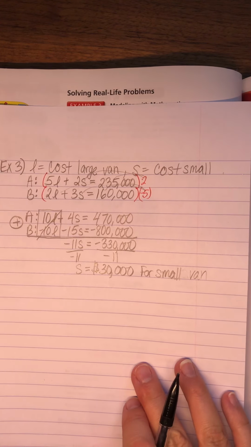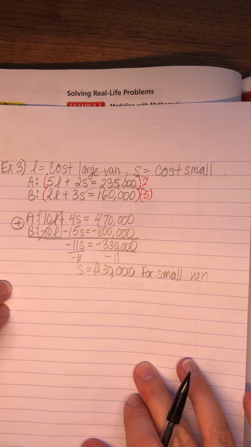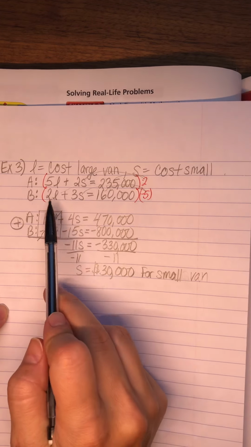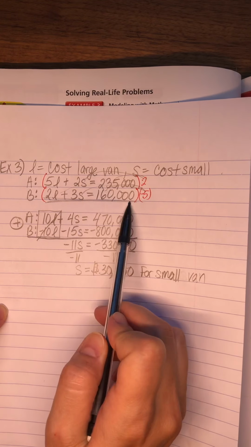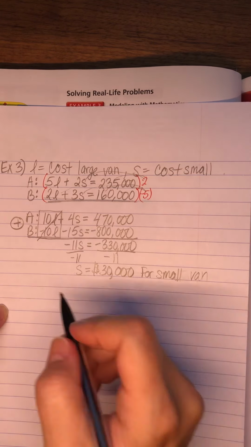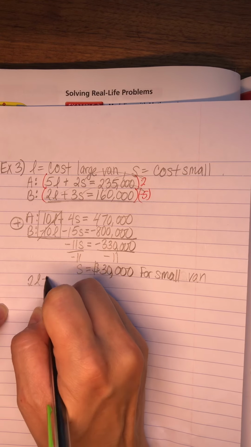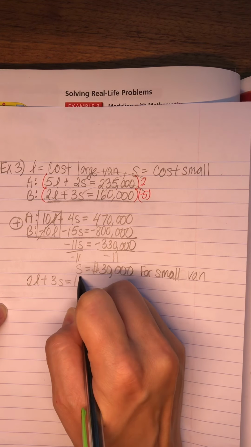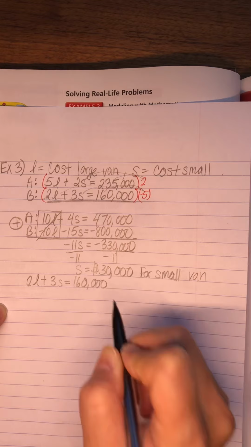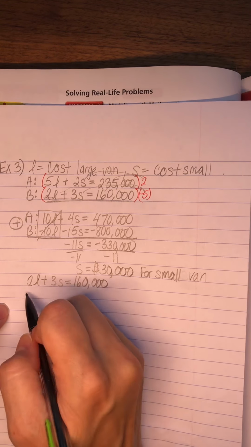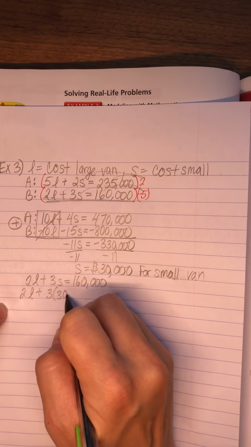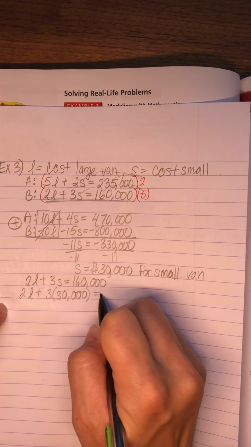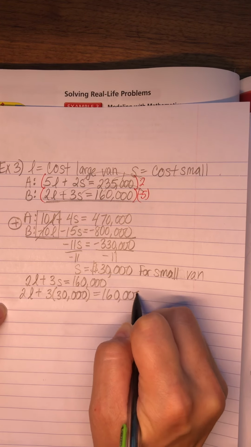Okay, let's plug this back in and find our L. It doesn't matter what equation you plug it into. Let's do the original second equation, just because the numbers are smaller. So I'm gonna do 2L plus 3S equals 160,000. Let's plug in for our S: 2L plus 3 times 30,000 equals 160,000.